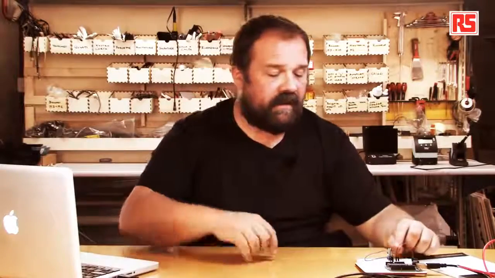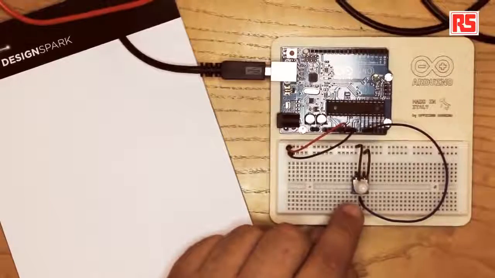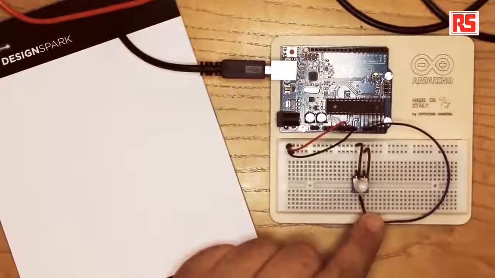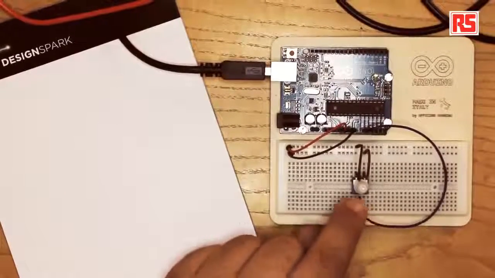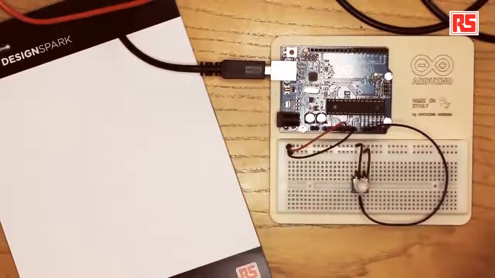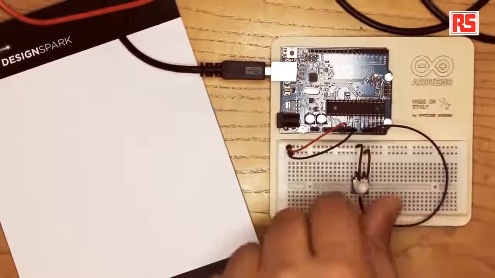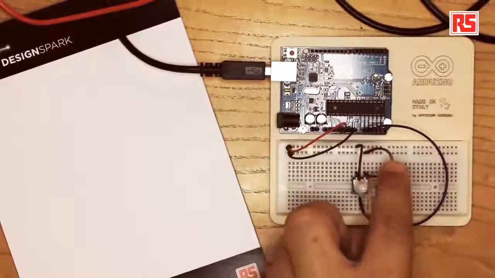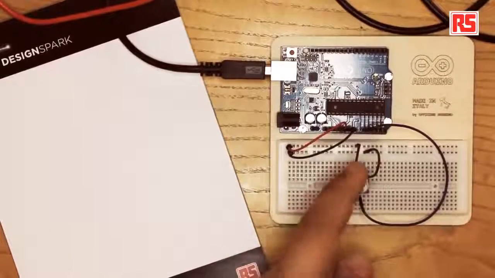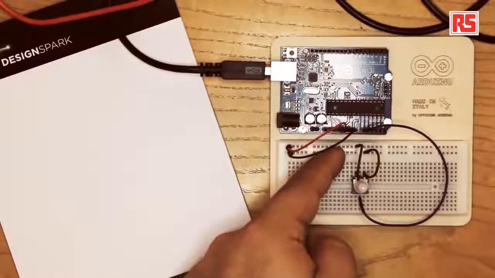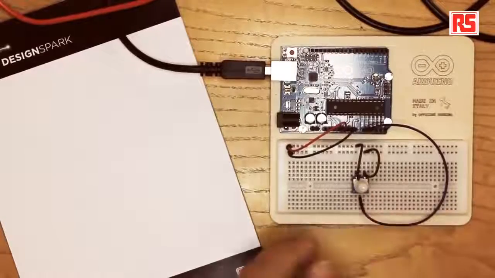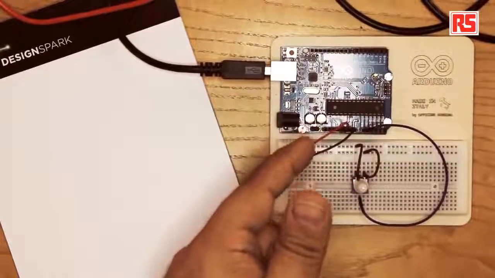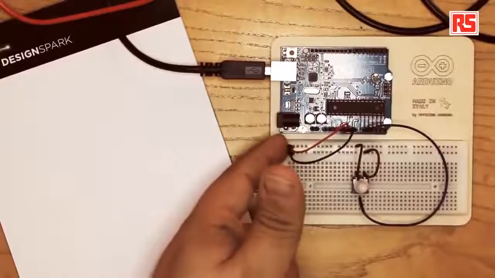Let's build the circuit first. Here, you can see that we have a potentiometer plugged into the breadboard, and we have one wire going from the potentiometer to analog input 0 in order to read the value coming from the potentiometer. Then we have two wires connected to the potentiometer going to the plus and minus rail on the breadboard. And then we have a red and black wire going from those two rails to the 5-volt and ground signals.